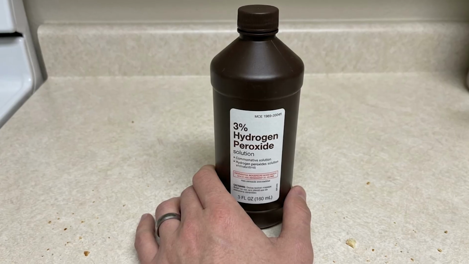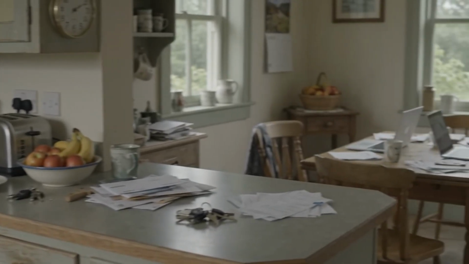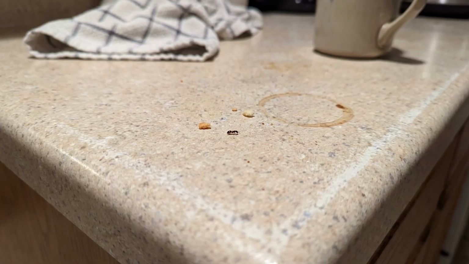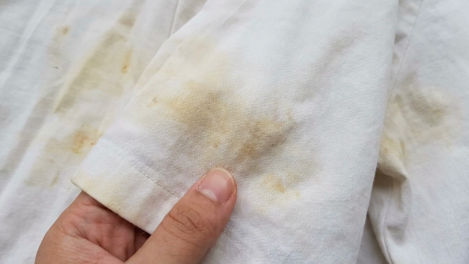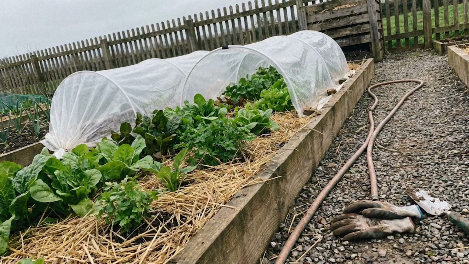I'm going to walk you through 20 real uses for ordinary hydrogen peroxide today, organized into 4 groups, so this doesn't turn into a list you forget by item 7. Pests, stains and laundry, home surfaces, and garden and plant care.